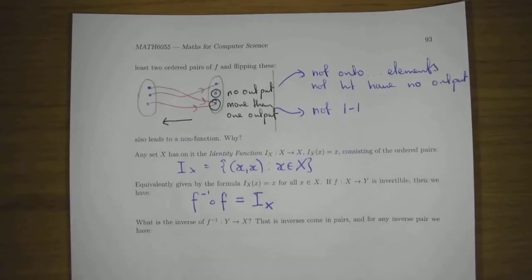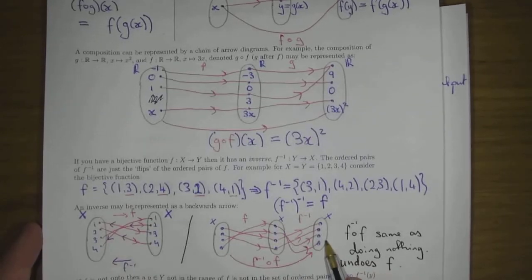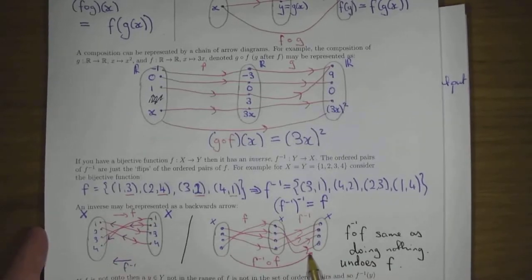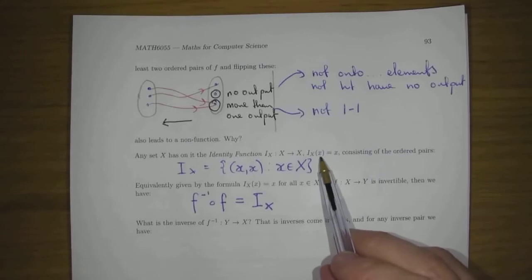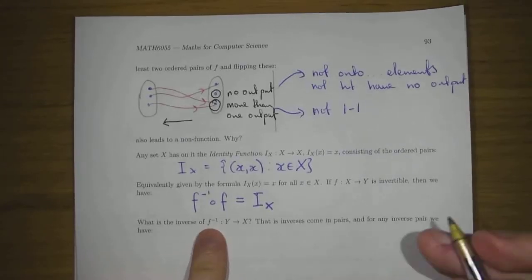So this is pretty much just this picture here. Do a function and then its inverse, you just go back to where you started. So overall you do nothing. And doing nothing, where the input is equal to the output, is the identity function. And here's a question that we considered as well. What's the inverse of this?